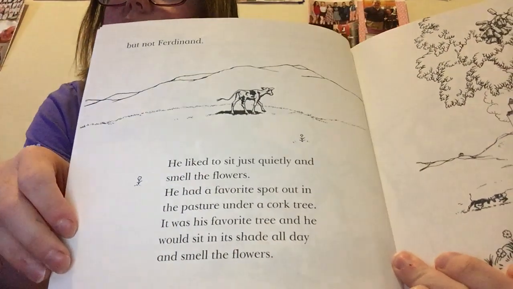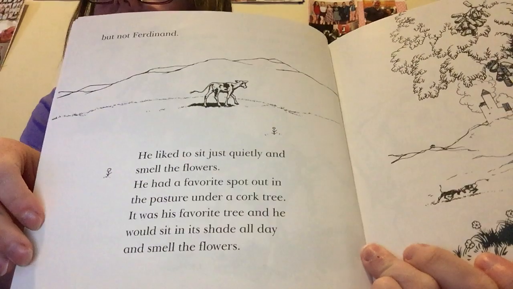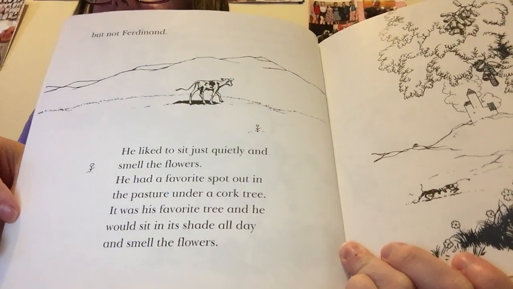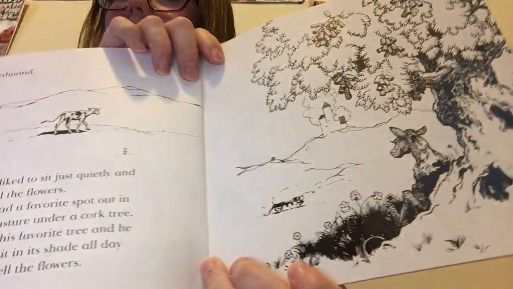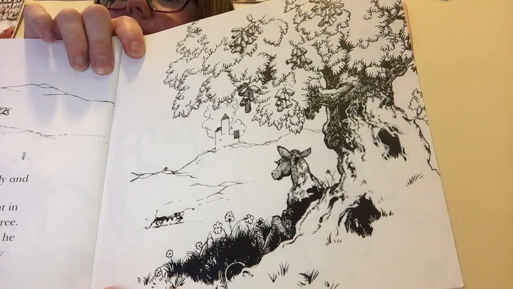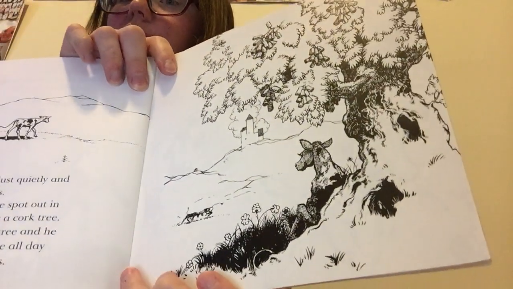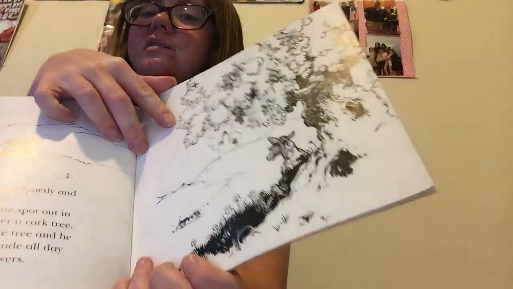Do you have a favorite spot that you like to go to? Wow, those all sound like nice spots. So you have a favorite spot just like Ferdinand does.